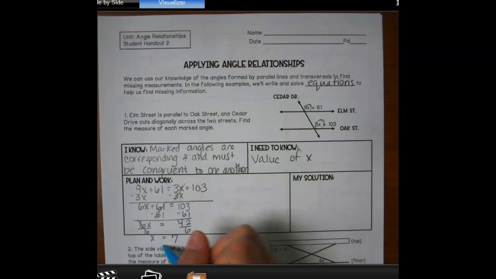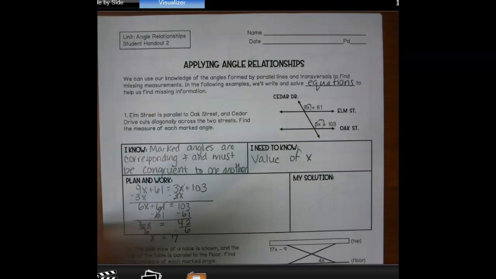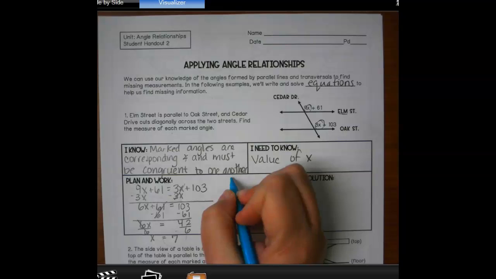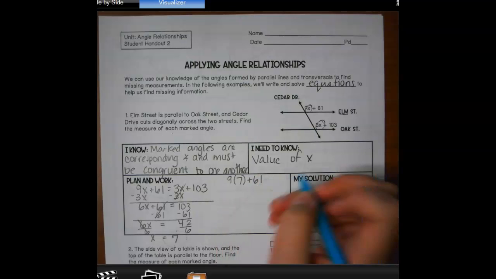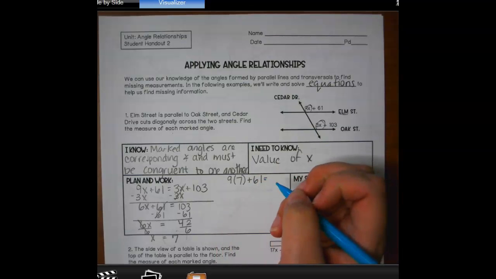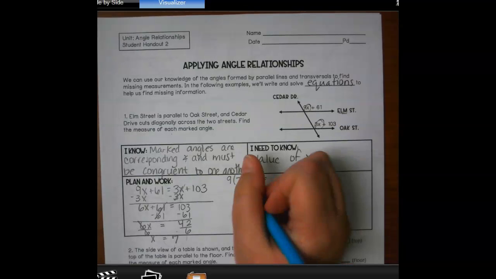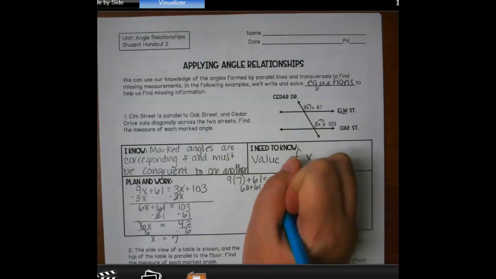From there, you have to plug this 7 into both equations. So I'm going to start with Elm Street first. 9 times 7 plus 61. So 9 times 7 is 63 plus 61 equals 124.